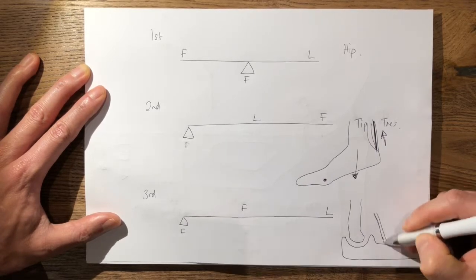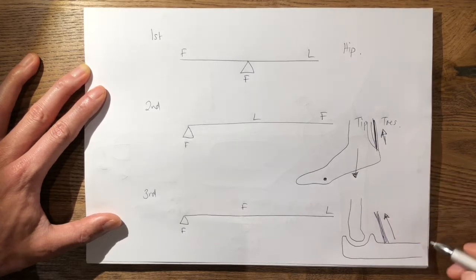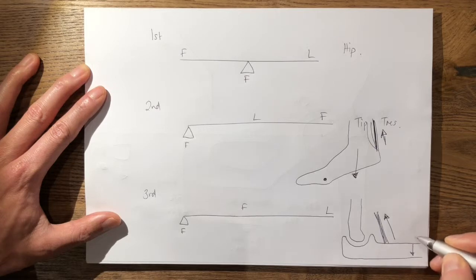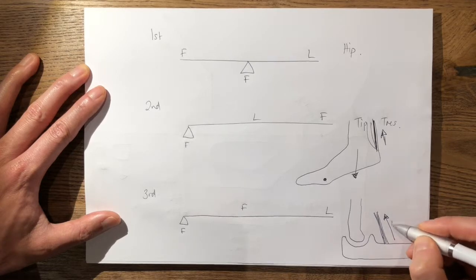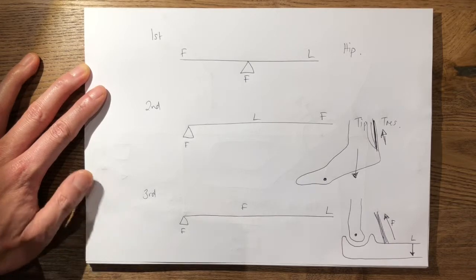You have your brachialis coming here, pulling this way. And then you have the weight of your arm holding an object in this direction here. So here you have the load, here you have the force, and the fulcrum is the center of rotation here.